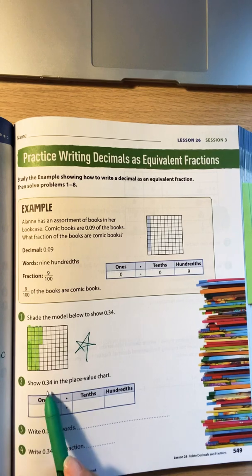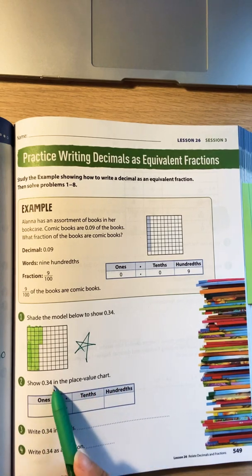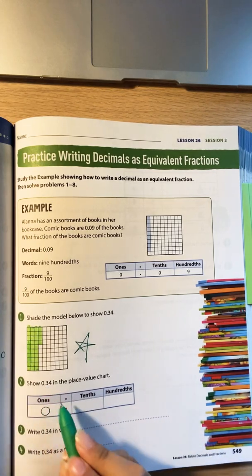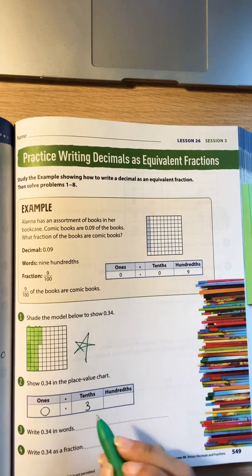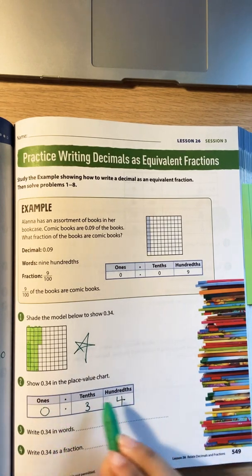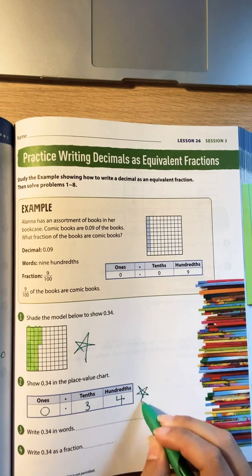Number 2, show 34 hundredths in the place value chart. Well, that's easy, I just have to copy this down here. There's 0 in the ones place, there's the decimal point, a 3 in the tenths place, and a 4 in the hundredths place. If this is exactly what you put, give yourself a star.